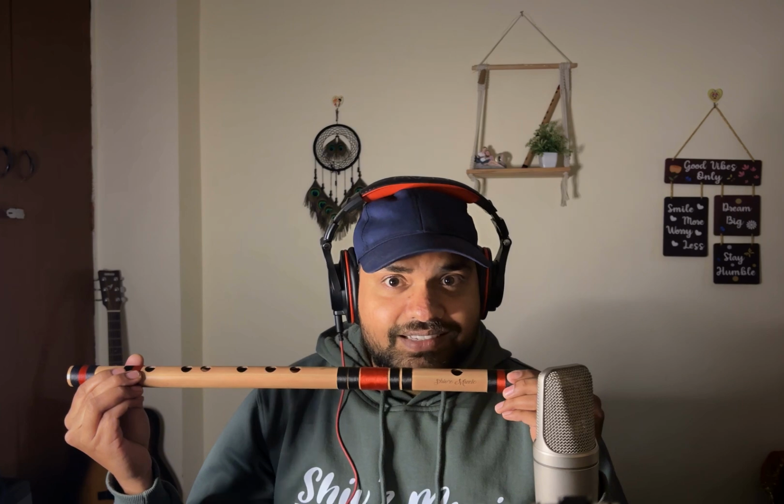Again sound disappeared, sound came. So you have to rotate the flute either towards you or against you, like this. There will be 4 movements: 1 against you, 2nd towards you, 3rd movement will be leftwards, and 4th movement will be rightwards. So these 4 movements you have to experiment.